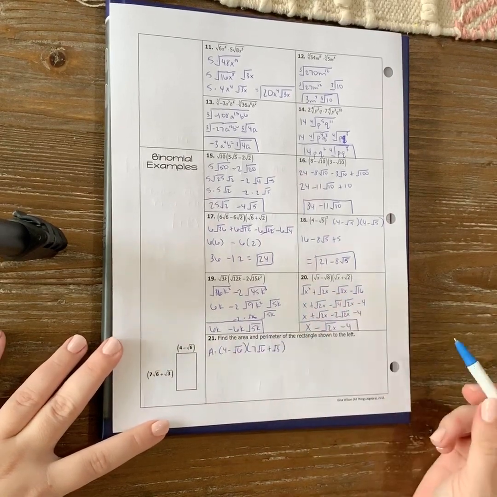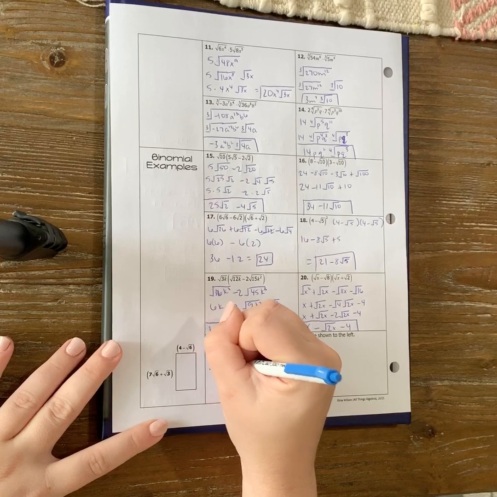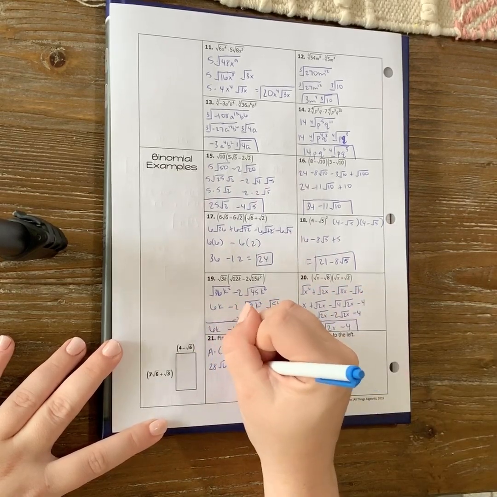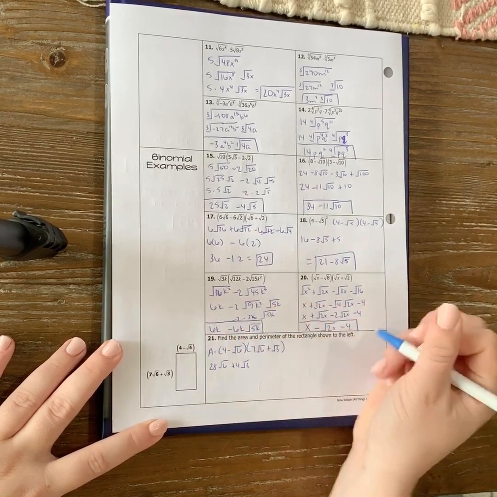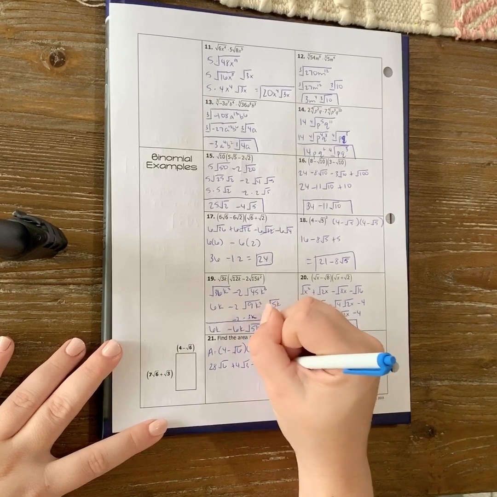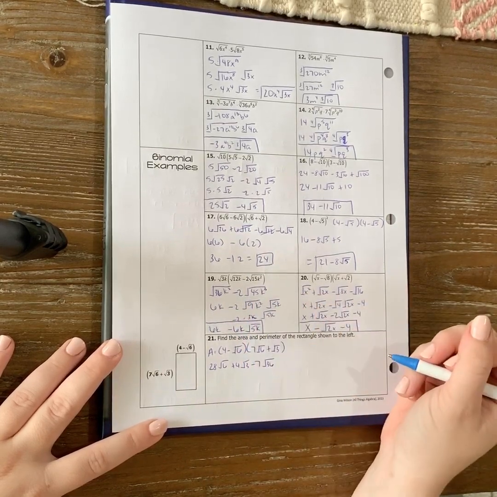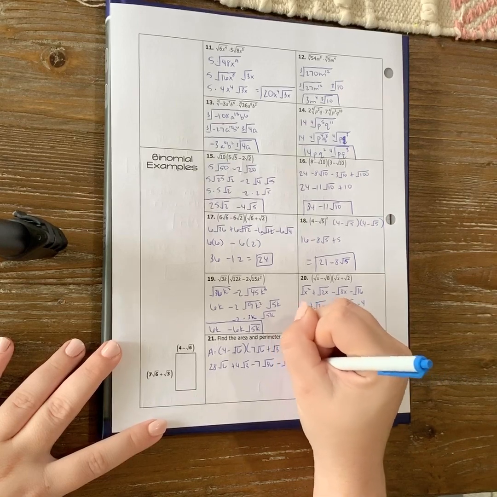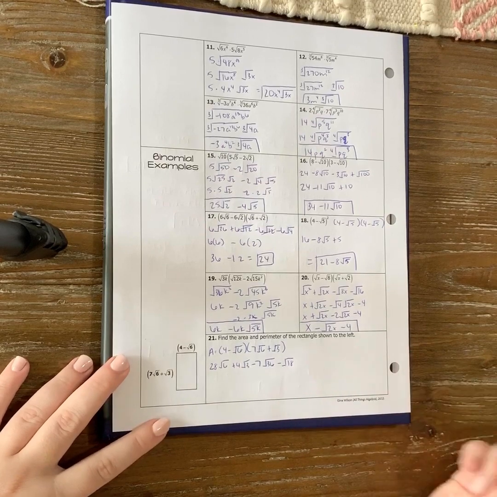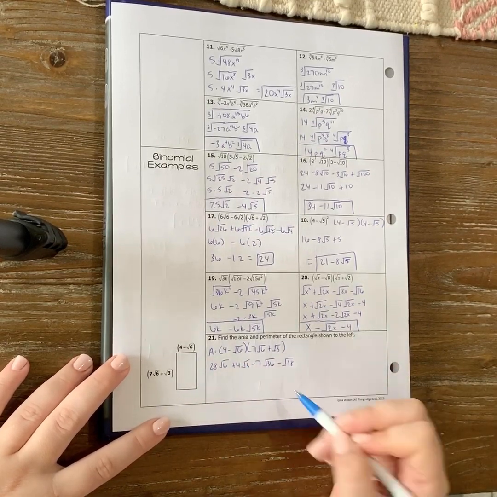So 4 times 7 square root of 6 is 28 square root of 6. 4 times the square root of 3 is 4 square root of 3. Negative square root of 6 times 7 square root of 6 is negative 7 square root of 36. Negative square root of 6 times the square root of 3 is negative square root of 18. Then we want to simplify, okay? This first part does not simplify. This does not simplify. This one does.